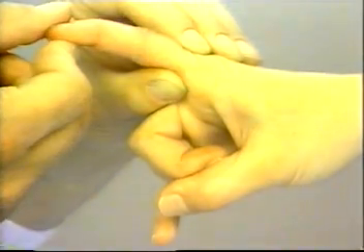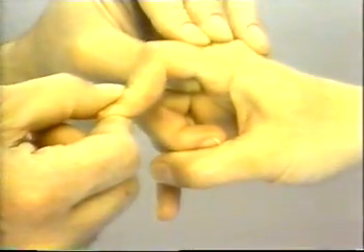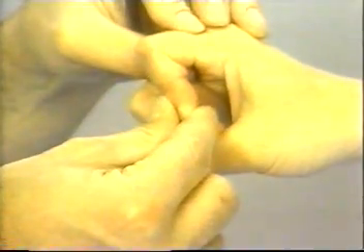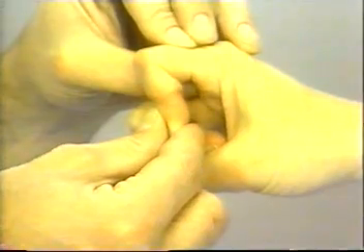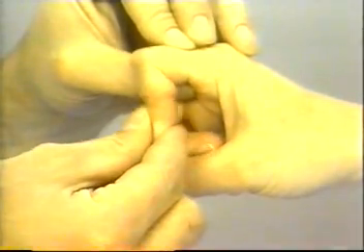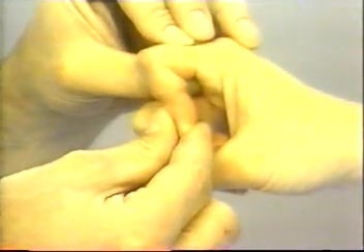Now flex the metacarpophalangeal joint and attempt to flex the proximal interphalangeal joint. With the metacarpophalangeal joint flexed, the intrinsic muscles are relaxed and the range of flexion of the proximal interphalangeal joint should be increased.